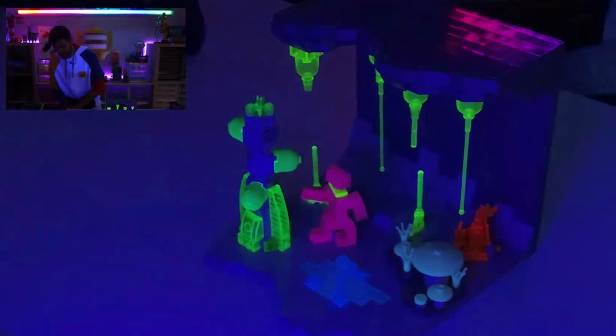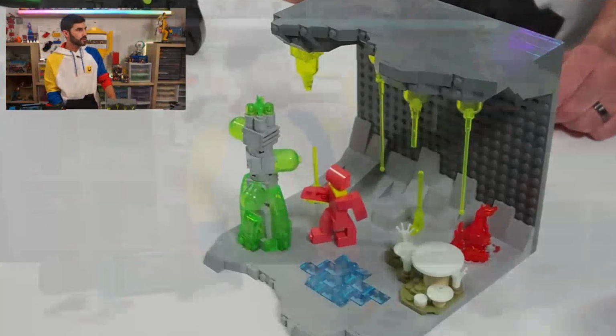All right, and then I'm gonna get some lights back on here so we can continue to show you some of the other cool stuff that we've got in our setup here.